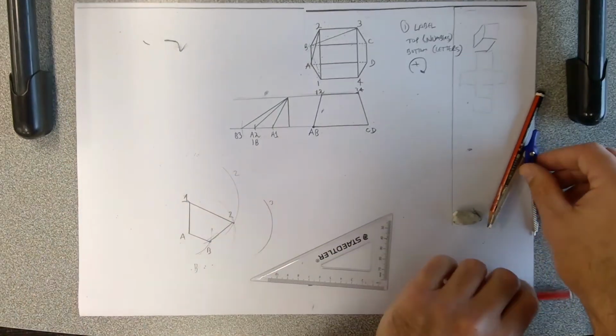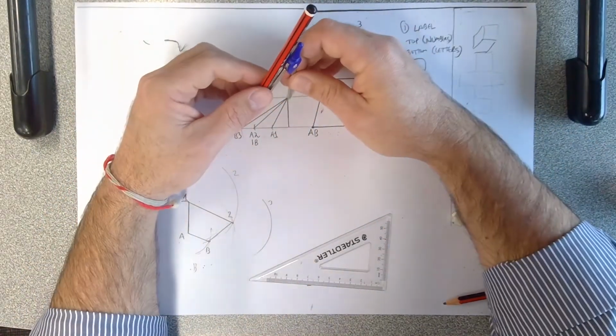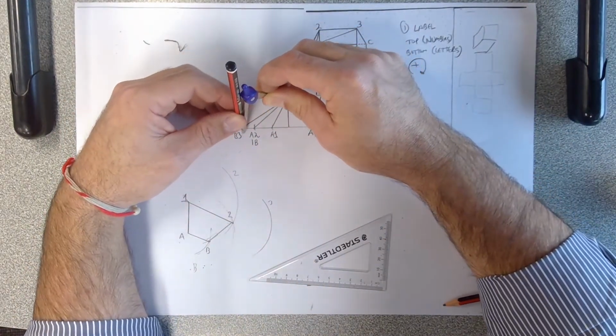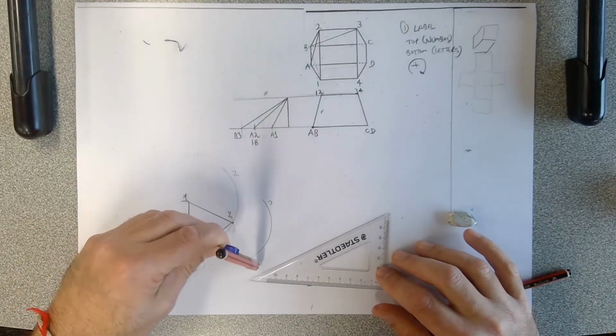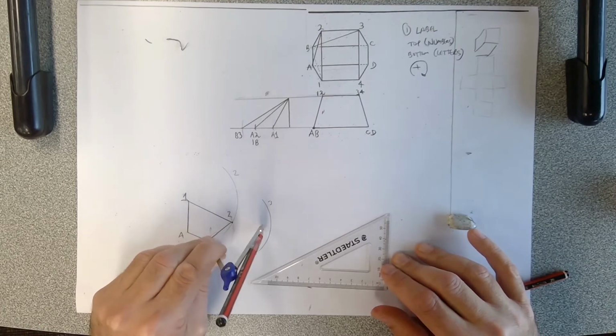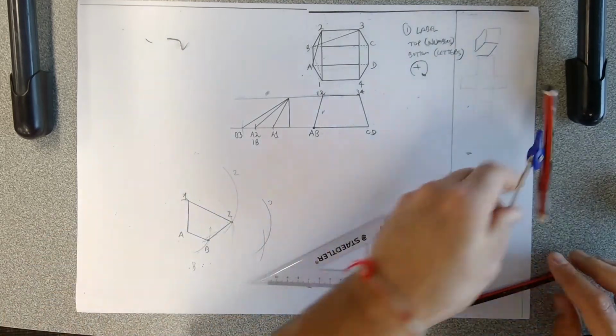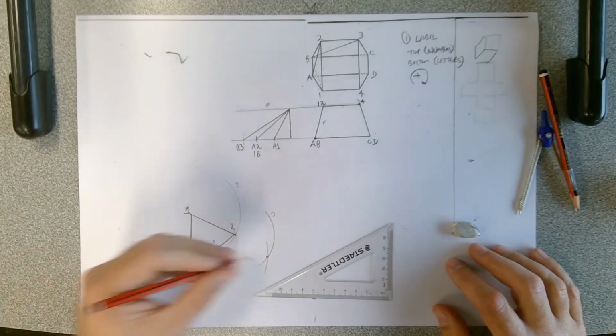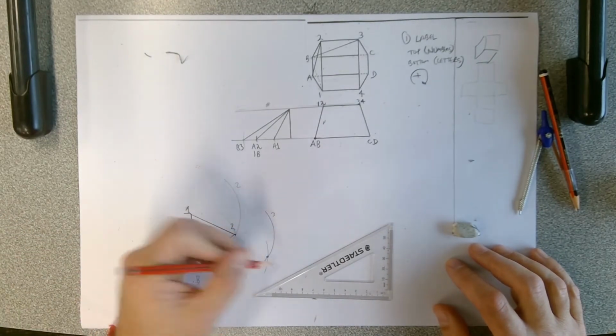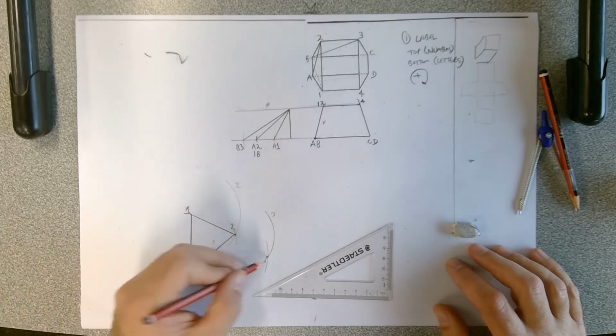Okay, so I'm going to take my B3 length off here, and I am going to put it on B, and I'm going to swing it, and where they intersect is our point 2, 3.